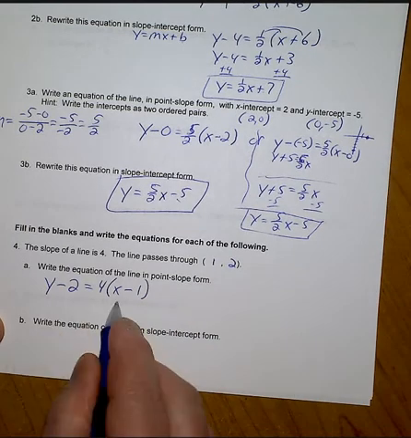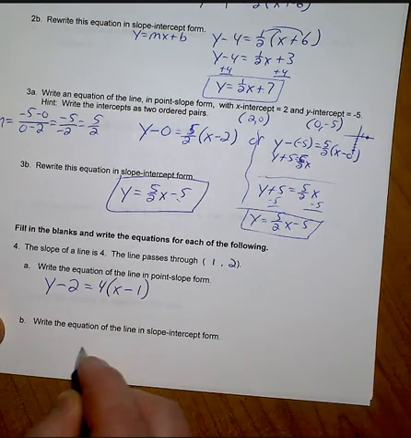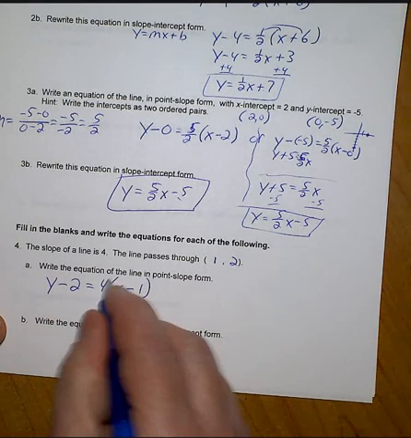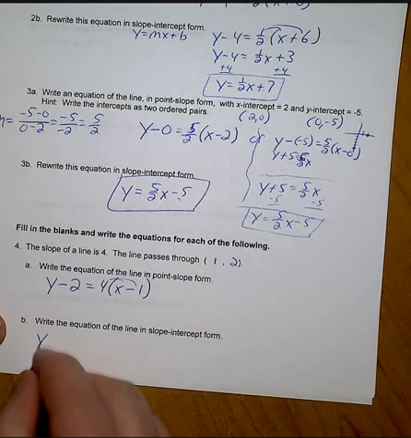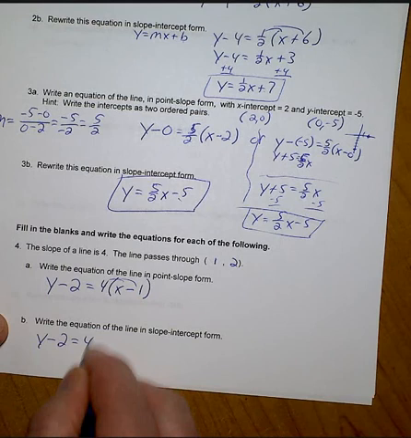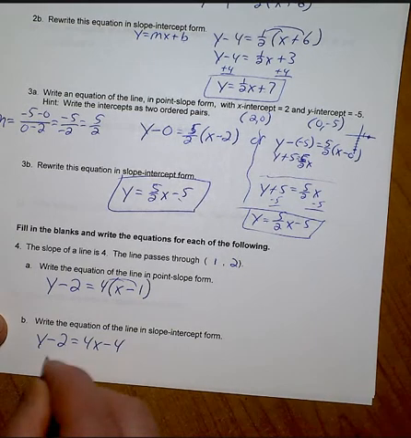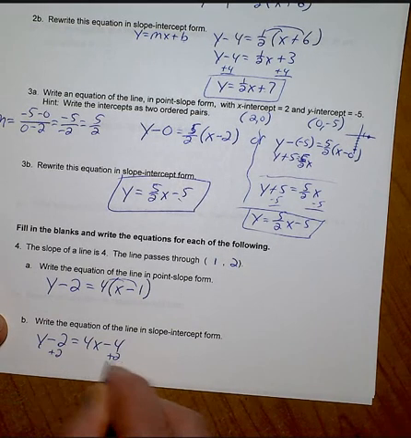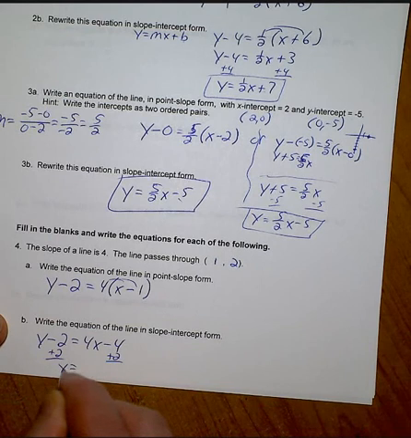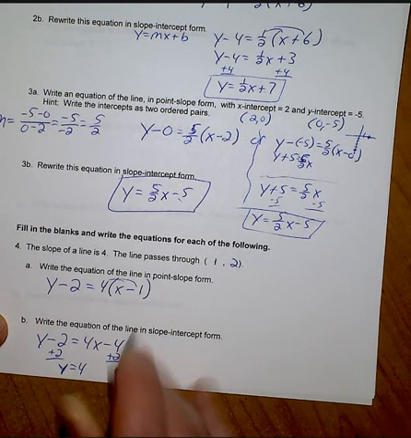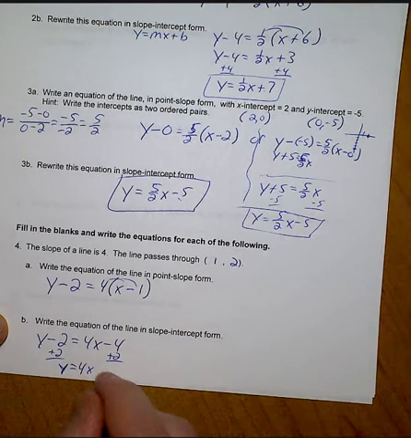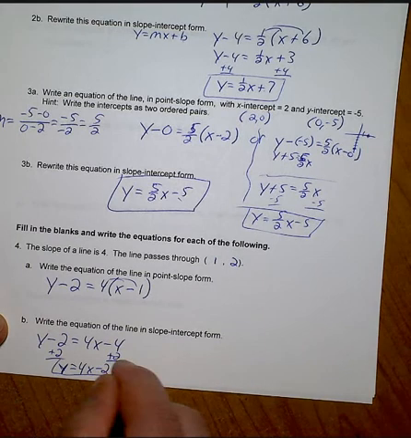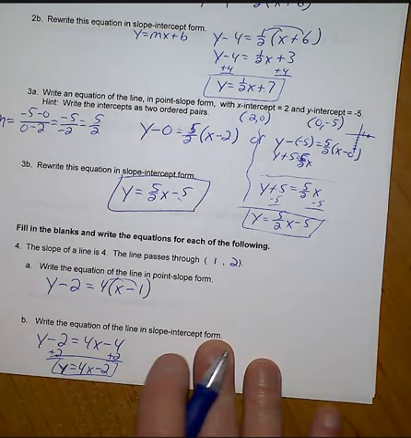That's point slope form. I want to change it into slope intercept form. I know I have to distribute, so I get y minus 2 equals 4x minus 4. Add 2 to both sides. I get y equals 4x minus 2. Okay?